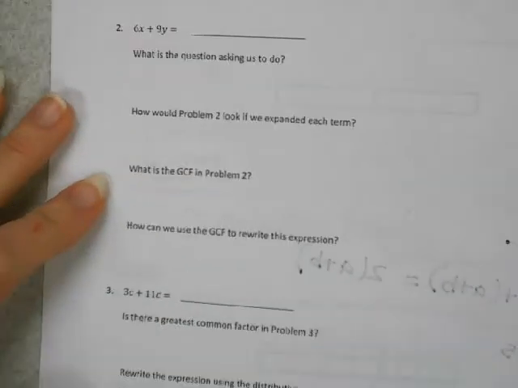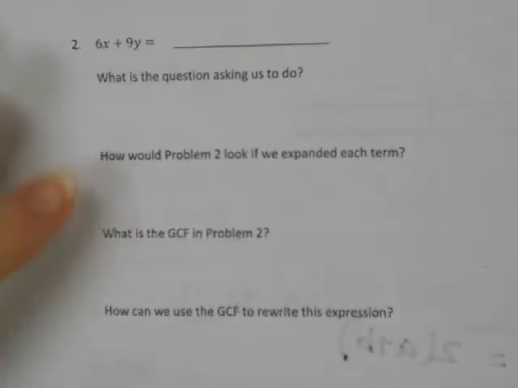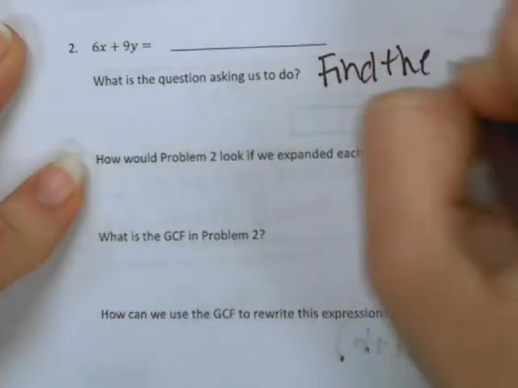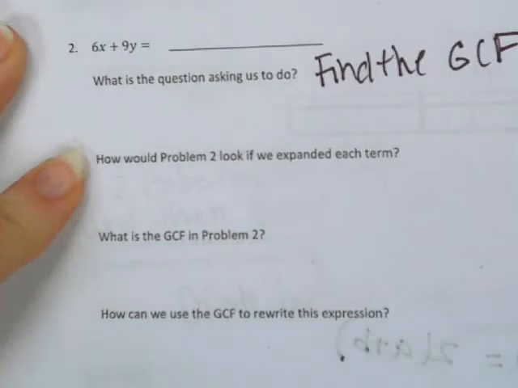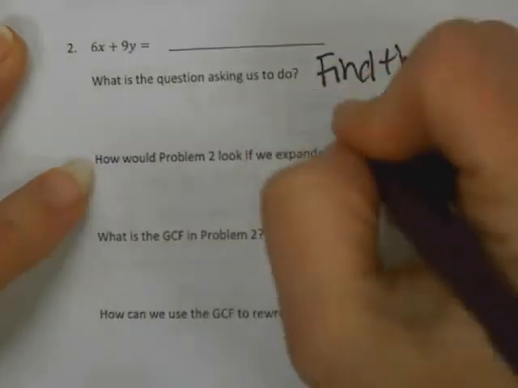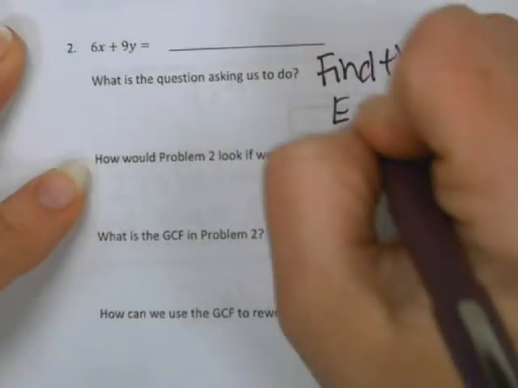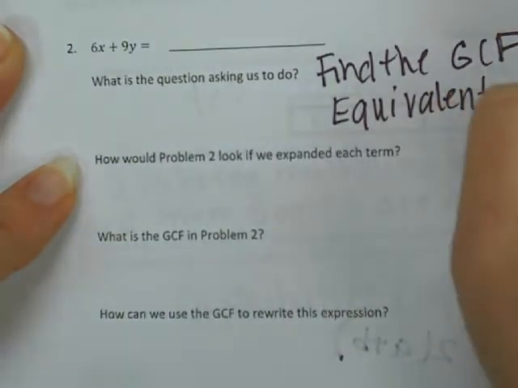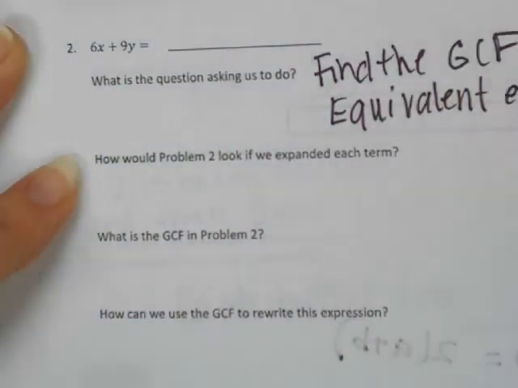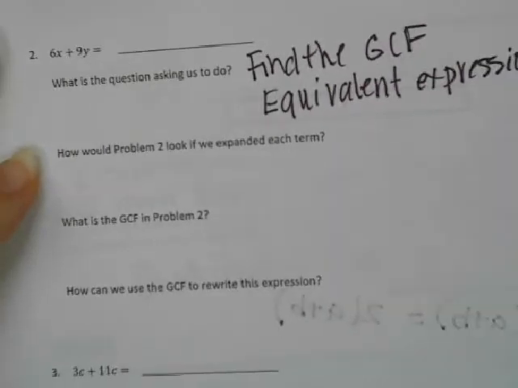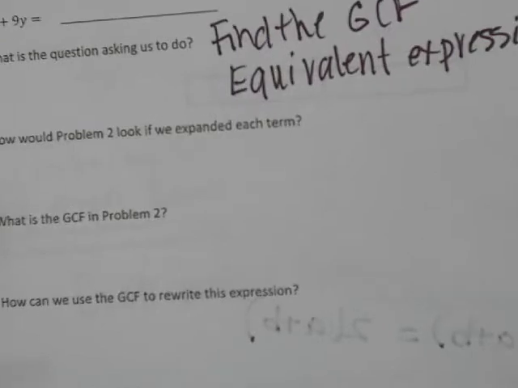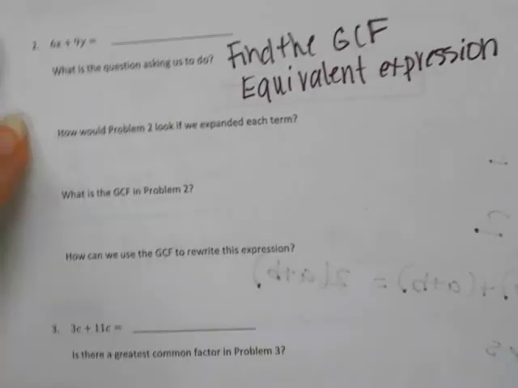So you should be looking at 6x plus 9y. Again, what is the question asking us to do? Find the GCF, right? That's the first thing we're going to do. And then also write an equivalent expression. Those are the 2 things we need to do. Find the GCF, write an equivalent expression. It says, how would problem 2 look if we expanded each term? So again, we want to write it out to expand the term.